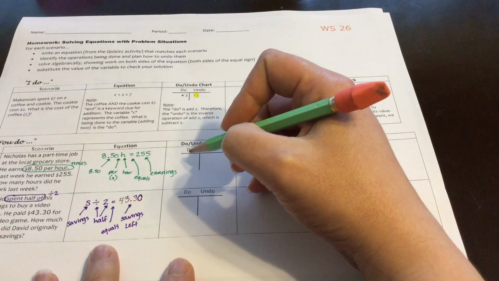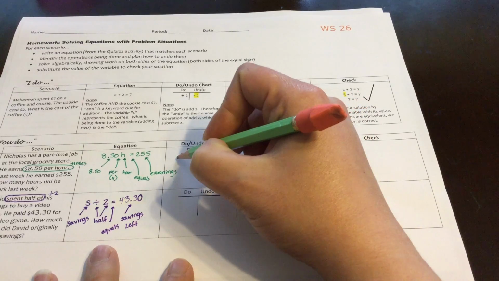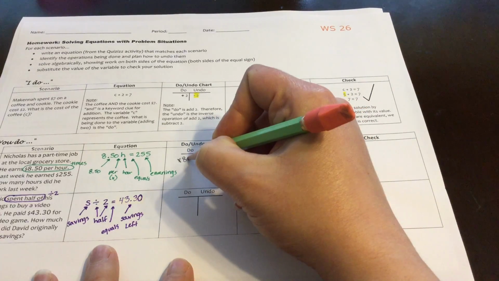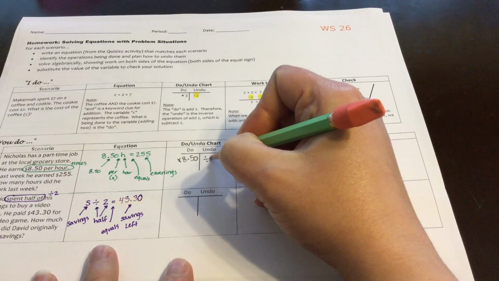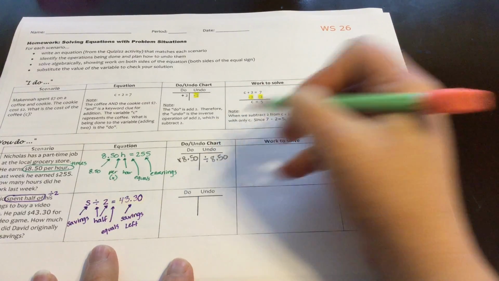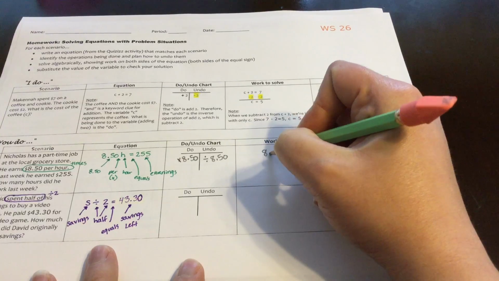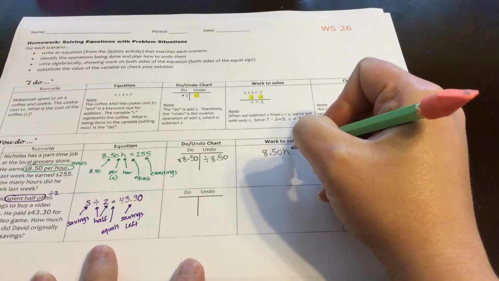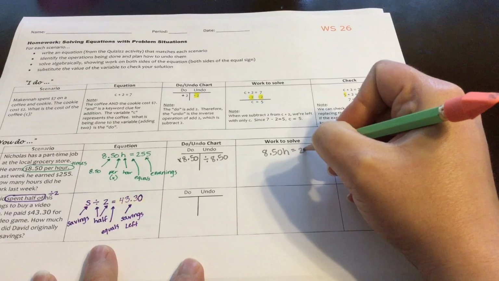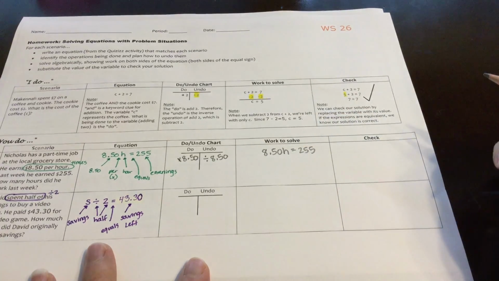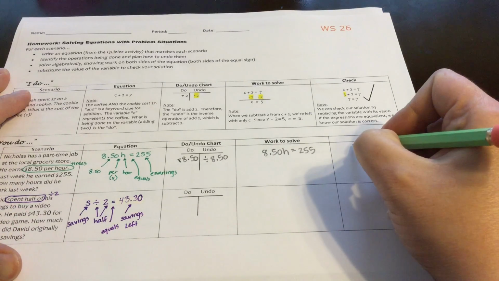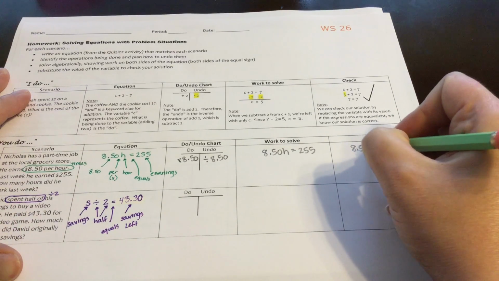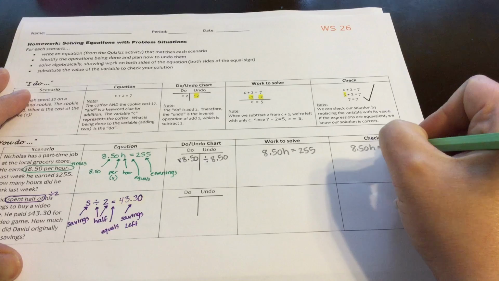For number 1, what's being done to the variable is it's being multiplied by 8.5 or 8.50. The opposite of that would be division. I'm going to put the original equation both in my solving work and also to have ready for the checking.